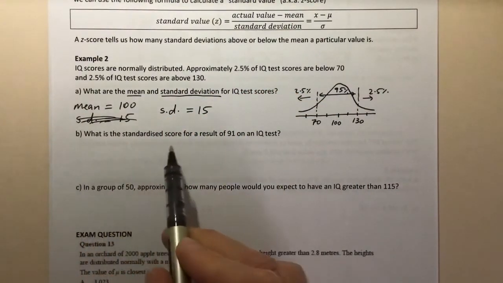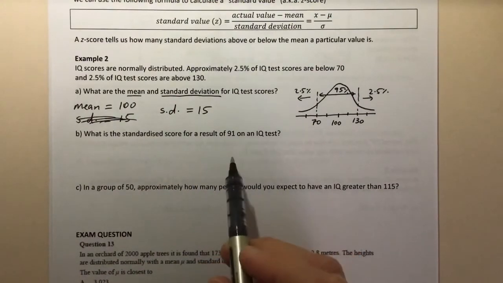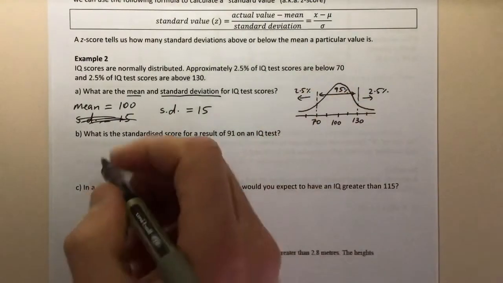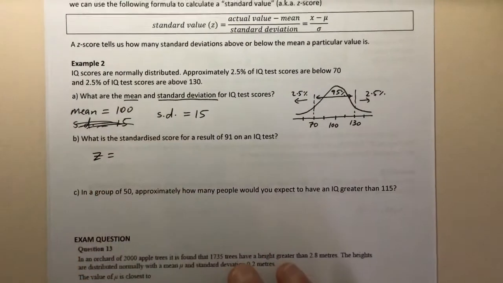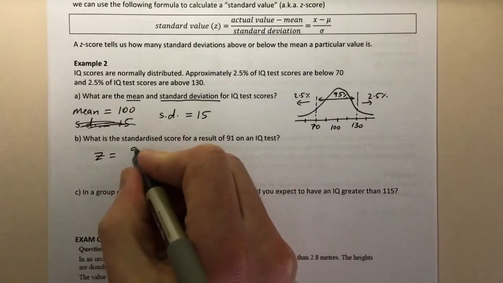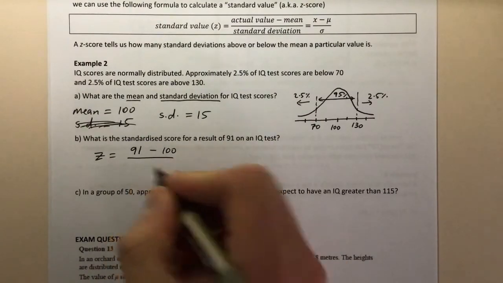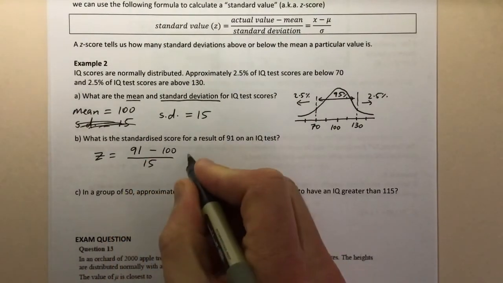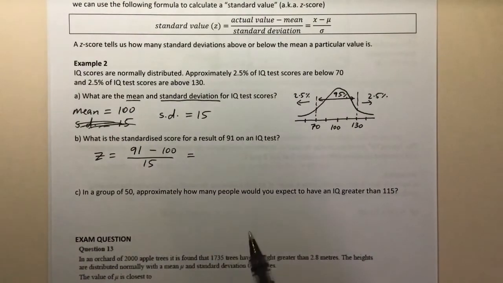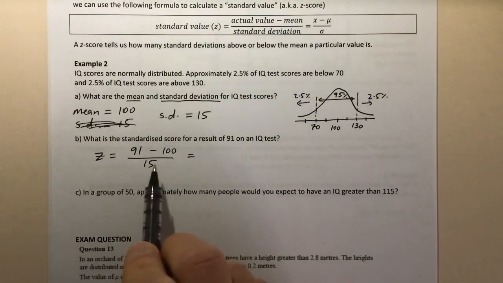B says, what is the standardized score for a result of 91 on an IQ test? Okay, so the standard score, which we can shorten to Z, is equal to the actual value, 91, minus the mean, divided by the standard deviation, which is 15. Now, in most cases, these will be calculator questions, but not always, and this is one we can actually do without a calculator.